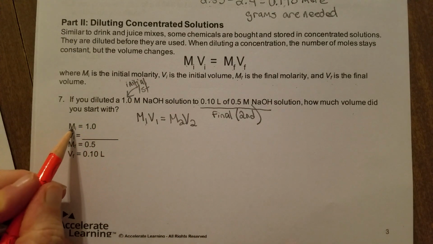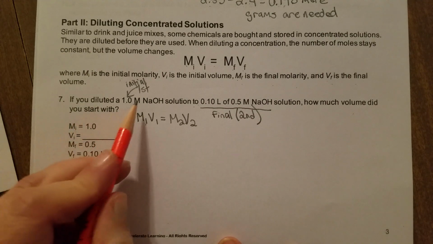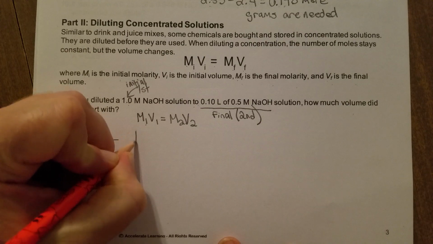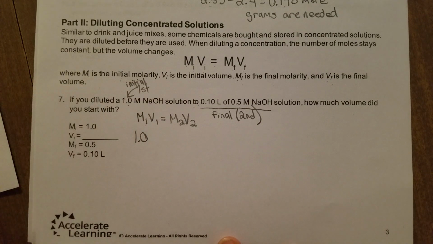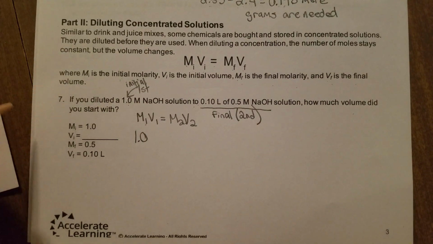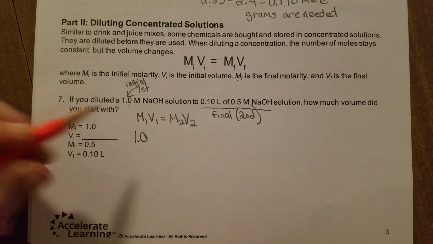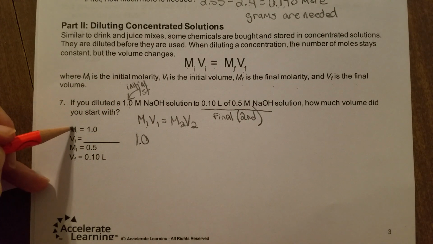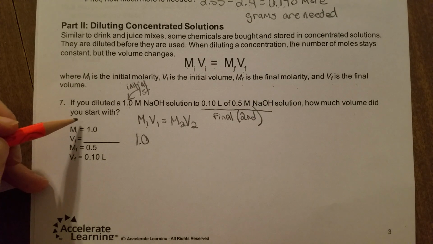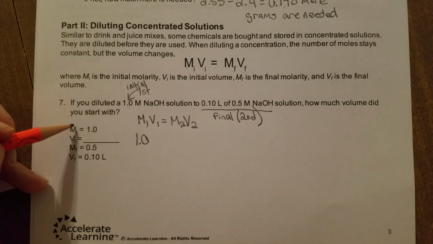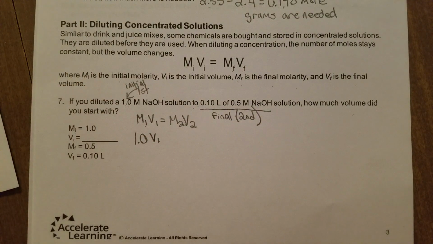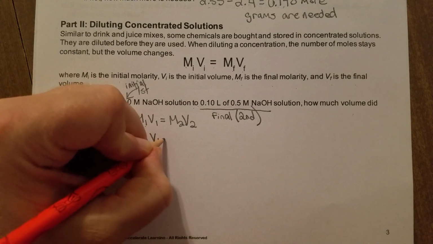So it's already got it spelled out for us. Our M1, our beginning one right here, 1.0. It doesn't really matter if you're at 1.0 or just 1. It all goes in the calculator the same way. I'm going to make it match so you can see where this number is coming from. Okay, our initial molarity is 1. The question is saying how much volume did you start with? So we're still looking for volume 1. If that bothers you and you want it to be an X like it is in algebra class, just make it an X. It won't hurt a thing.